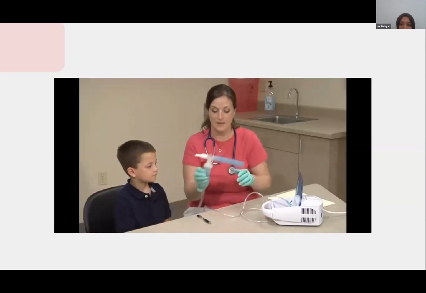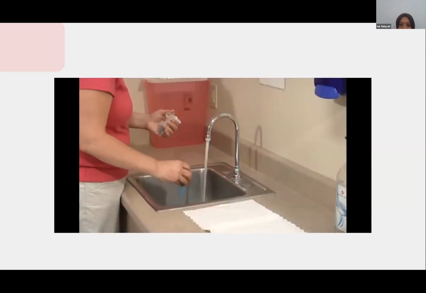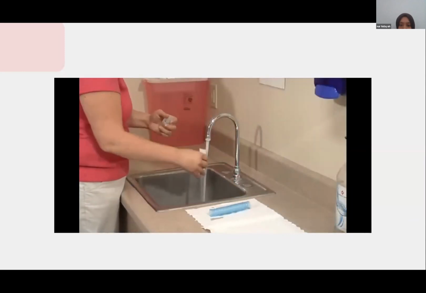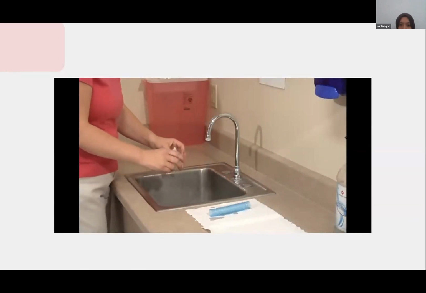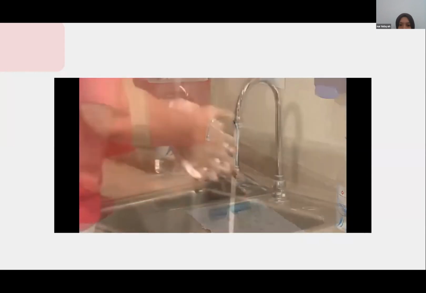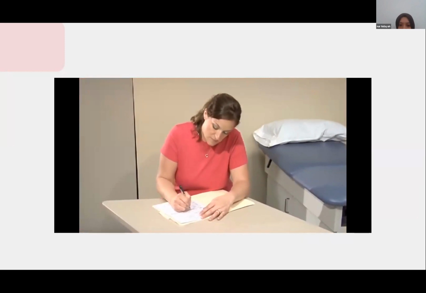Turn off the machine. Remove the mask or mouthpiece. Rinse the nebulizer cup, the mouthpiece, or mask under warm water. Shake off the excess water. Place on a paper towel to dry. Wash your hands. Document the intervention and outcome in the student's healthcare record. Update the parents and healthcare provider if needed.